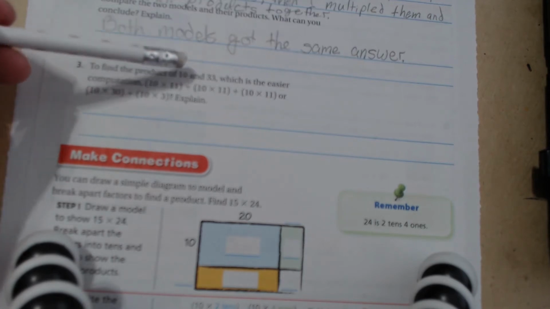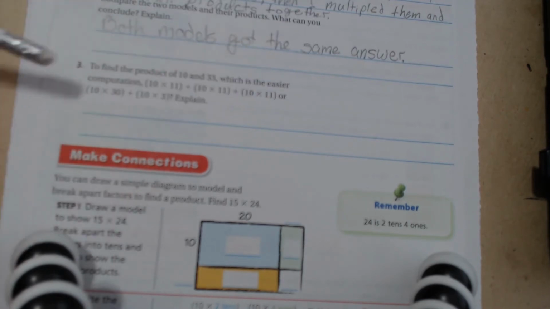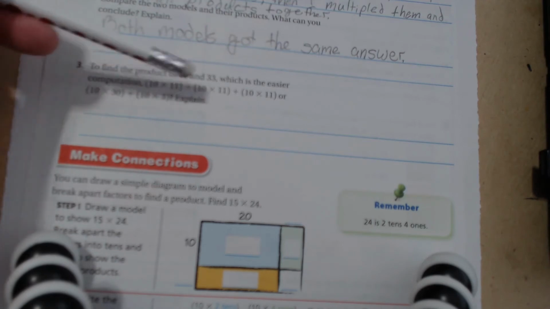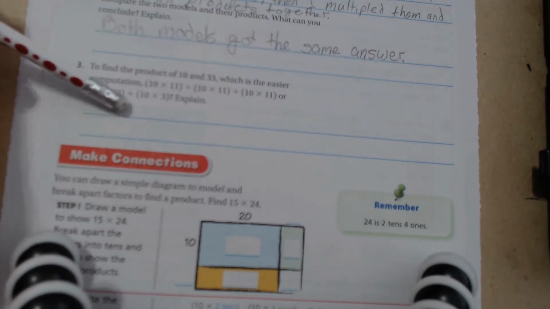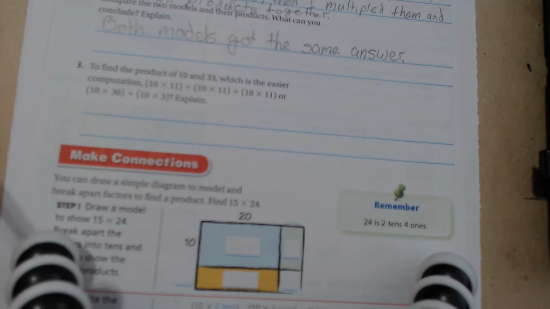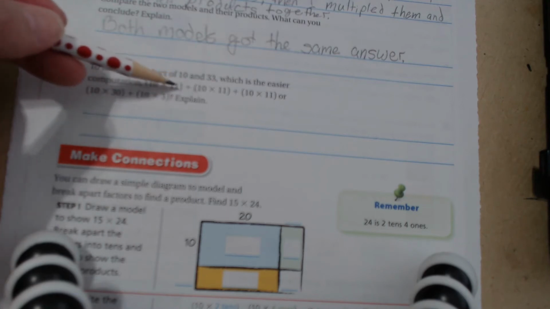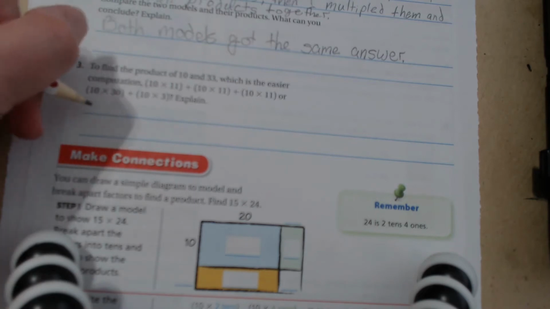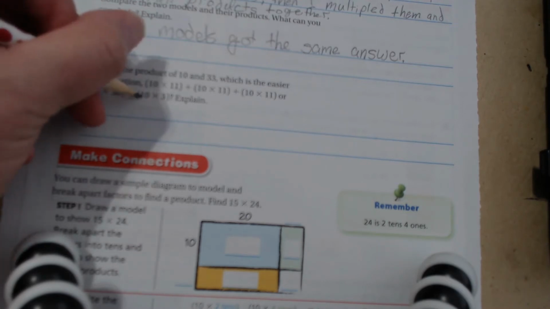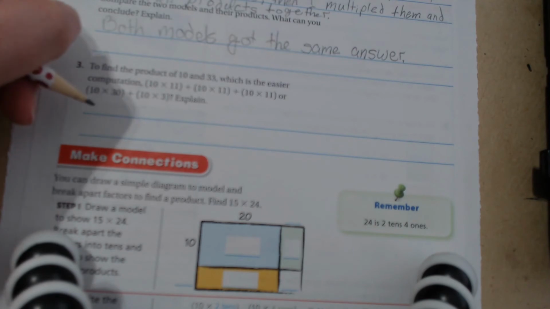To find the product of 10 and 33, which is the easier computation? 10 times 11 plus 10 times 11 plus 10 times 11, or 10 times 30 plus 10 times 3? I don't think there's a right or wrong answer. But for me, doing less math is always easiest. So instead of taking 110, 110, and 110, it is a lot easier for me to do 10 times 30 is 300 plus 30, which is 330.